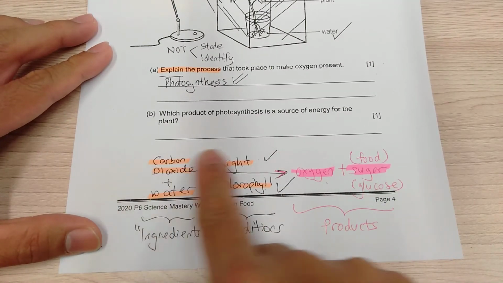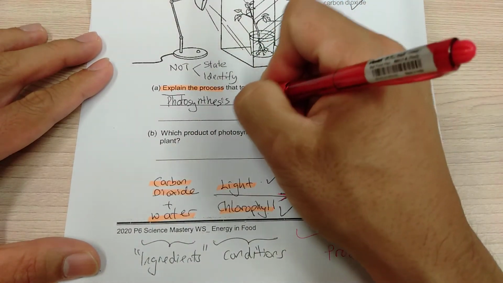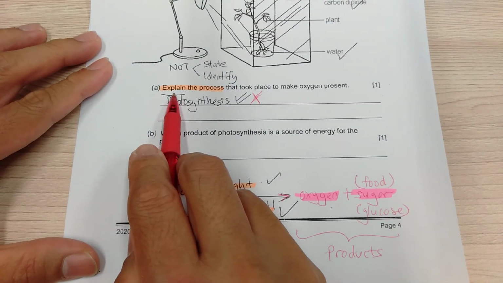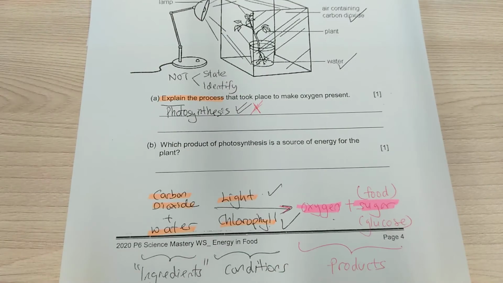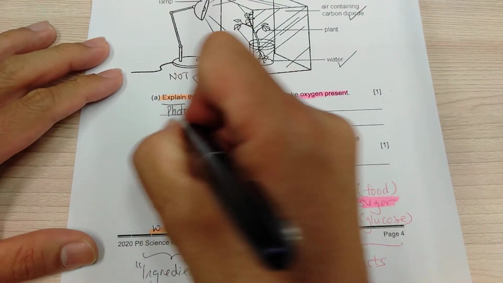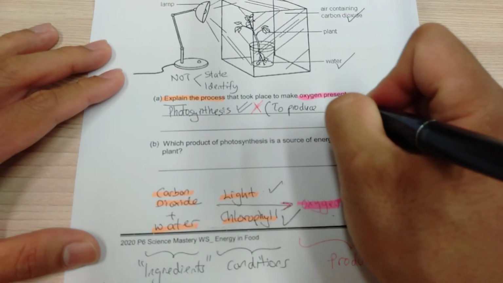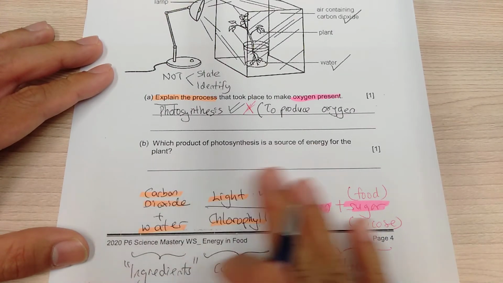In other words, your answer has to talk about all of this and not just give one word. If you just write photosynthesis, it is actually wrong because you're not answering the question of explain. Get it? This is what I mean by words have meaning. So, how did this process work to produce the oxygen? Now, I'm a person who likes to bulletproof my answer, so I'll make sure everything here is in.